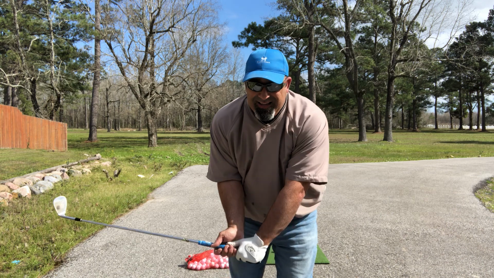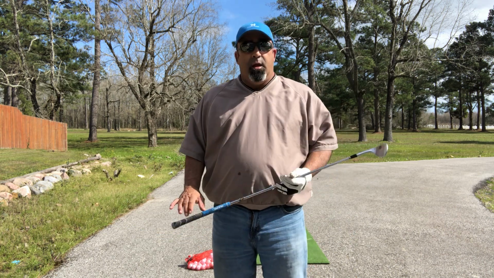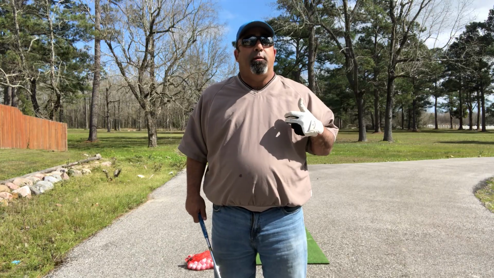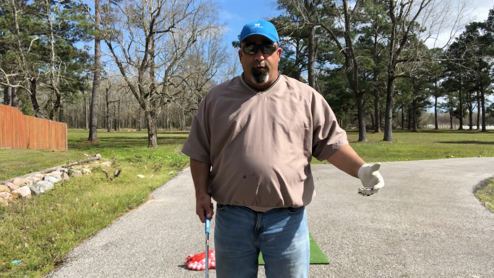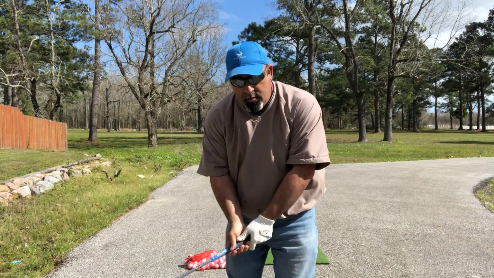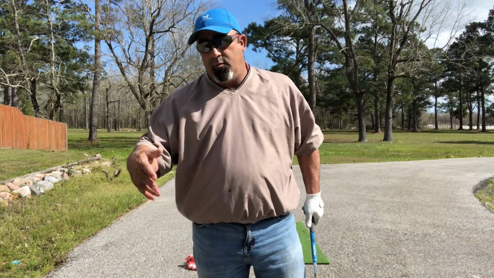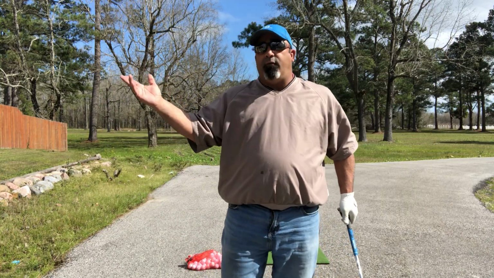When I do this, I'm very, very, very accurate throughout the bag. I already understand I'm not as powerful, or how do I say this? I have to go at it more when I do this to hit a 7 iron, 200 or 180 or whatever.